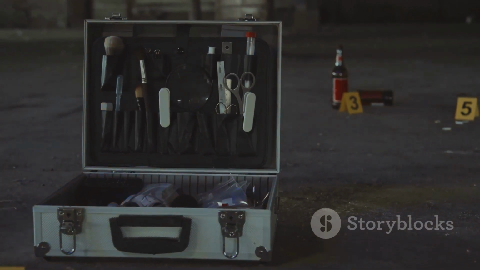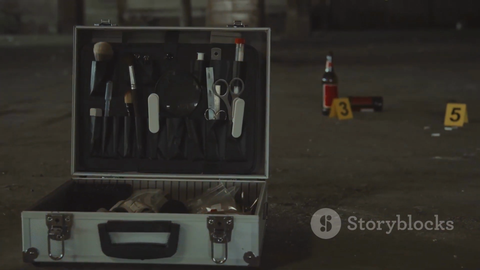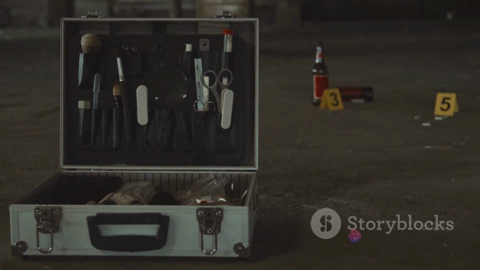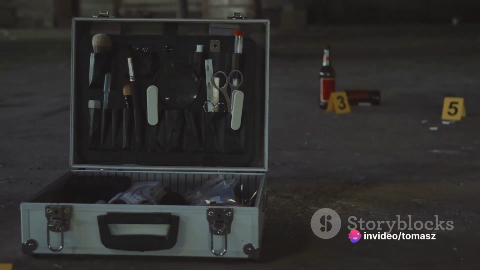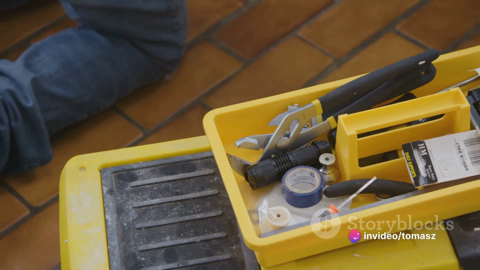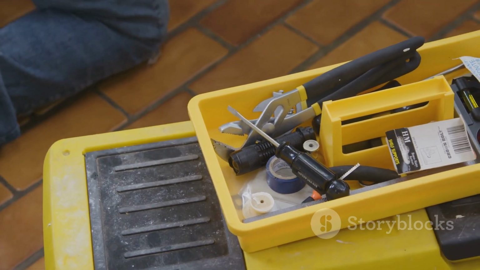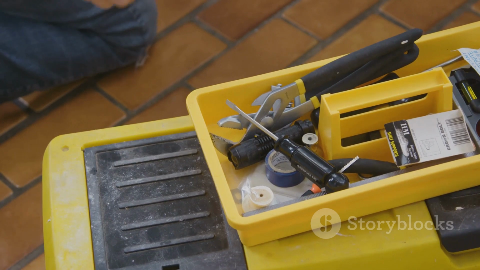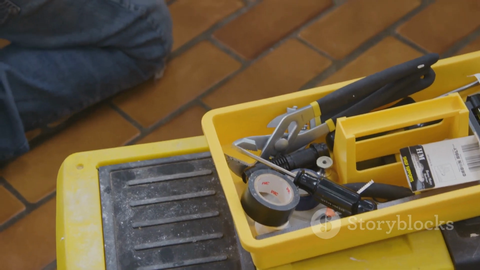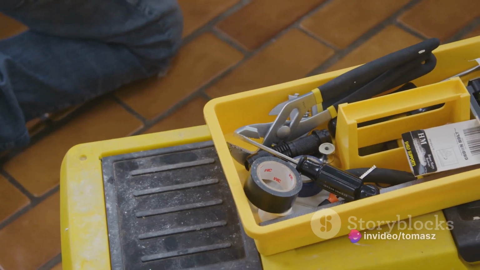The importance of a proper setup cannot be overstated. In pen testing, as in any complex task, preparation is key. A well-configured environment not only makes your job easier, but also allows you to work efficiently and effectively. It's like having a well-organized toolbox. You wouldn't want to be scrambling for a screwdriver in the middle of a job, would you?